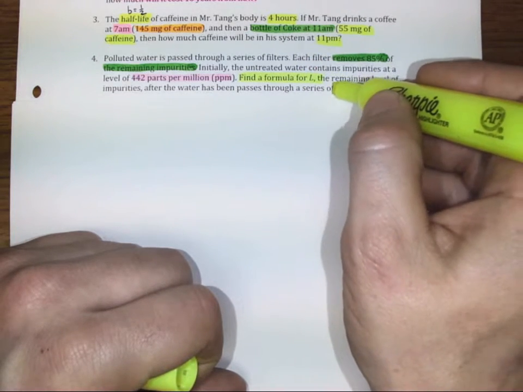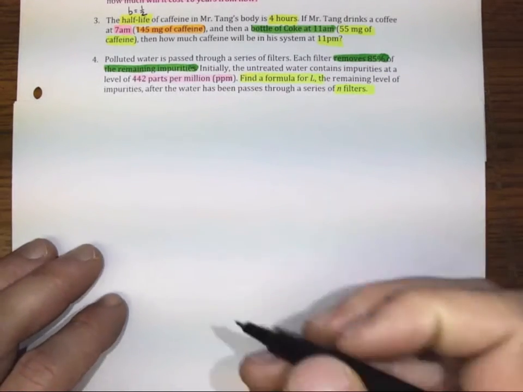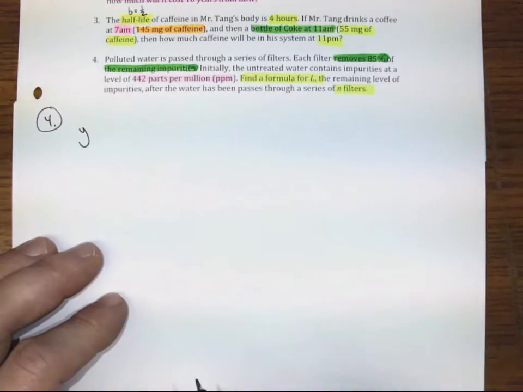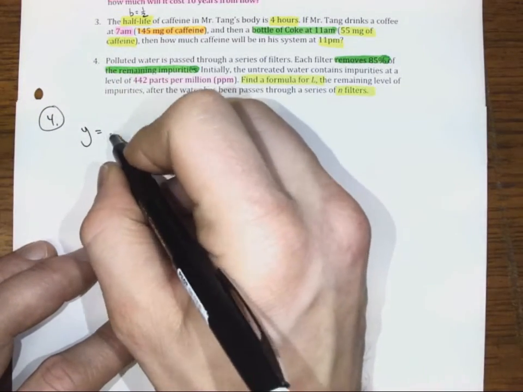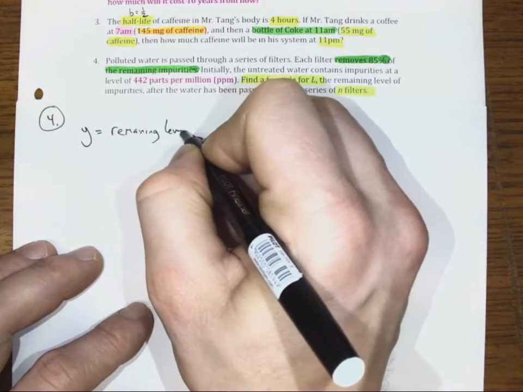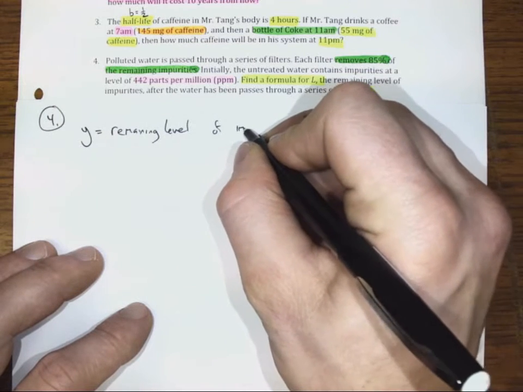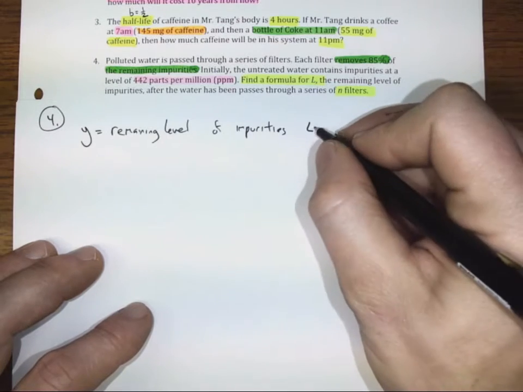Question 4. Our y value is going to be our remaining level of impurities after n filters. So we'll call that L as a function of n, the number of filters. A is our initial amount of impurities.